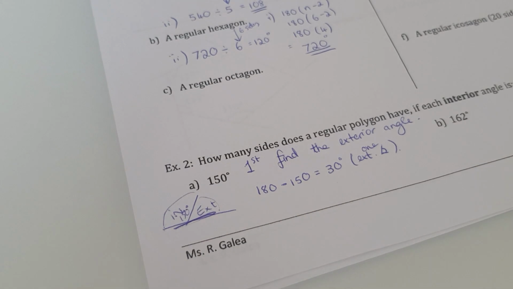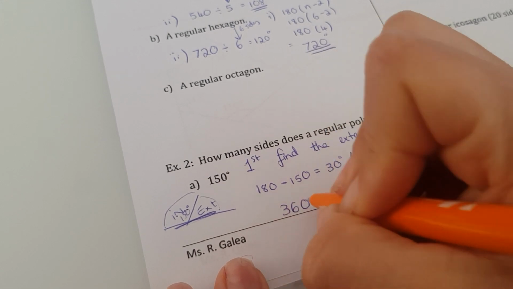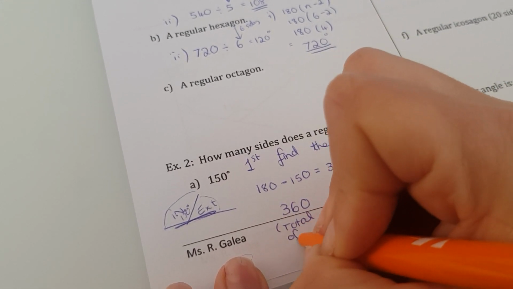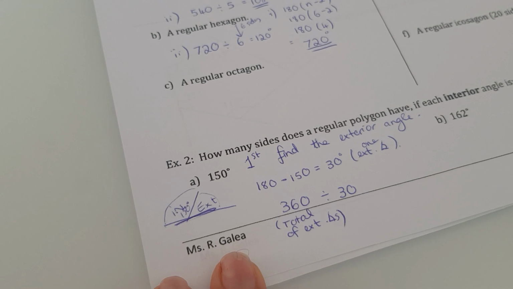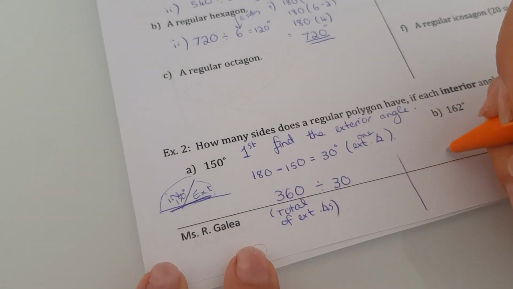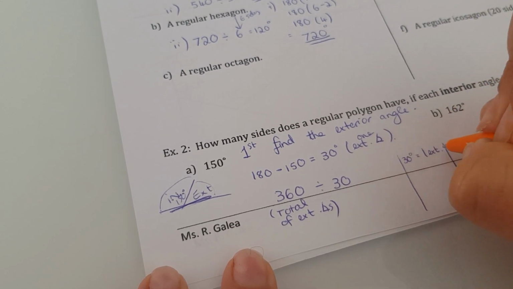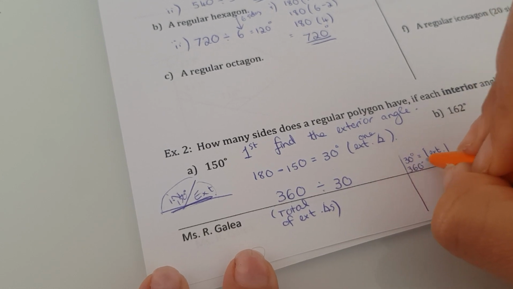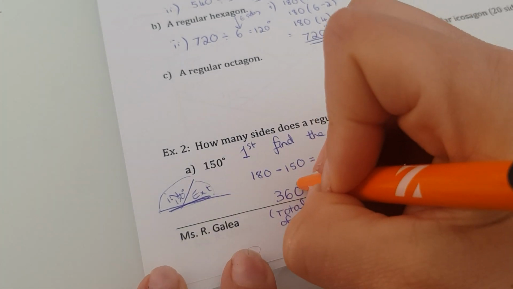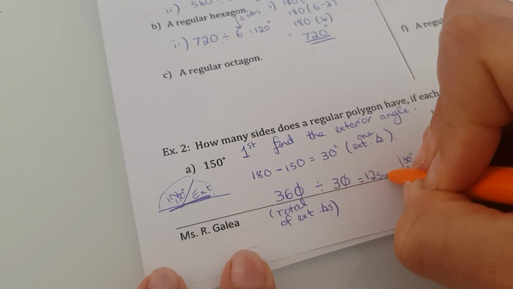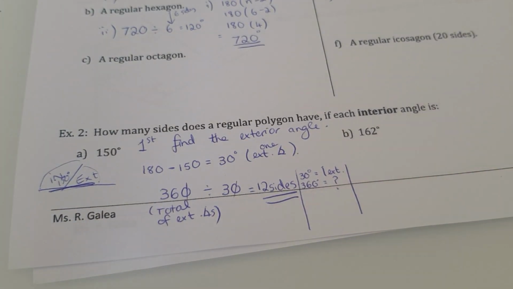So we know that all of the exterior angles together add up to 360. And the total of 360 divided by 30, because each of them is 30. Right? If you get mixed up, you can write this: 30 degrees equals one exterior angle. So 360 degrees would represent how many exterior angles? So 360 divided by 30, and that's 12. It means we have 12 sides. That's it. Okay? So try the next one. Try B.